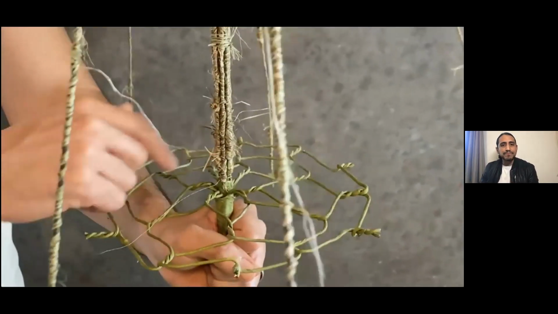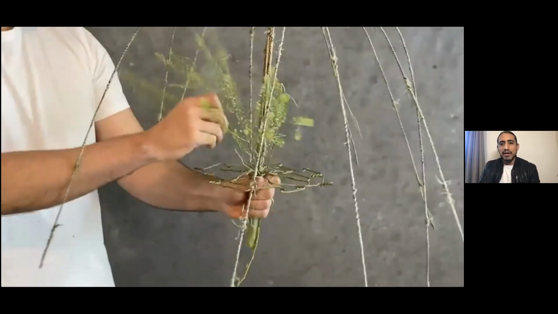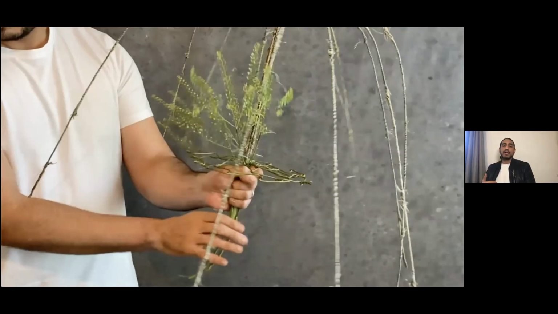So here we can see the final armature, and you see it has a lot of movement, it bounces very nicely. And after that, I can start creating my hand-tied bouquet. Remember, for creating a hand-tied bouquet with a structure, we need first to start working on a parallel way with our stems, just following the handle of our armature.